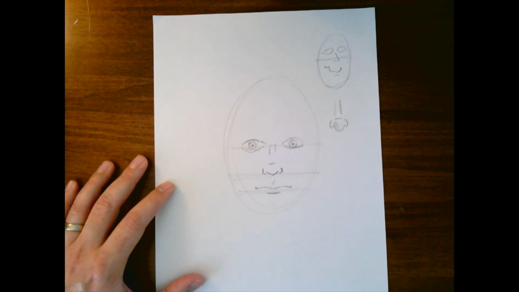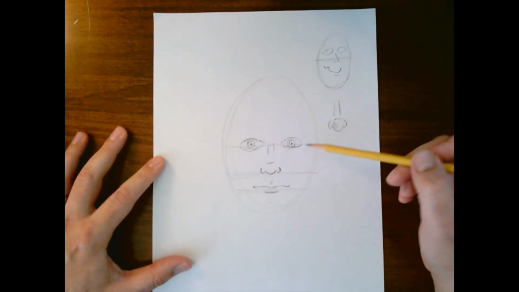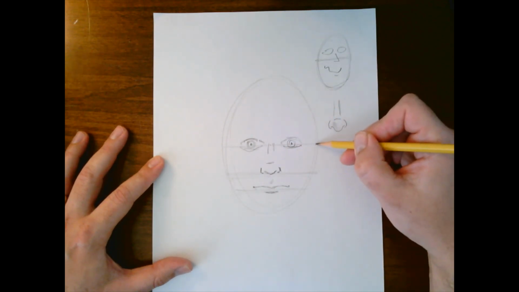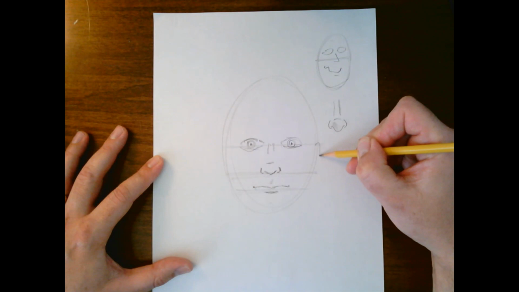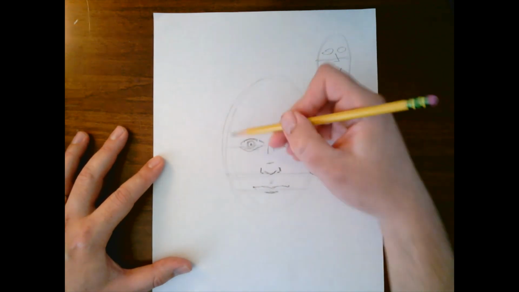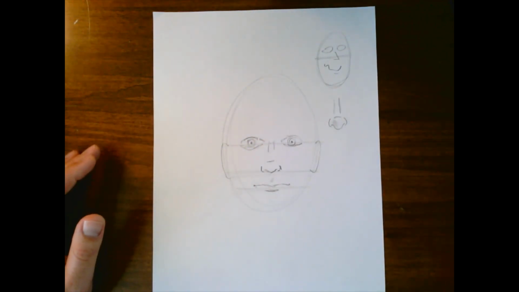Okay, and now the only other thing that goes along with these lines is the ears. The ears go between the eye line and the nose line. So they'll just kind of start at the eye line, go up a little bit, and then come down, go a little bit below the nose line, and then go back up. Like this. And that's it.